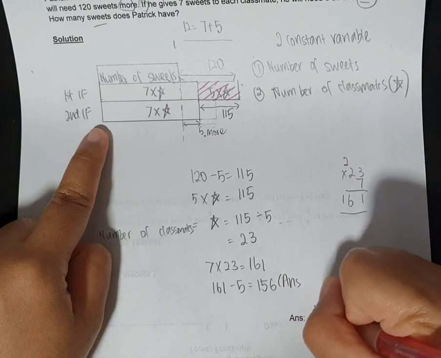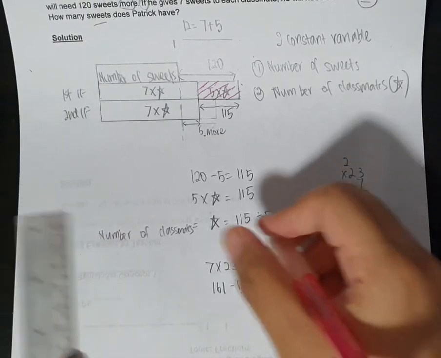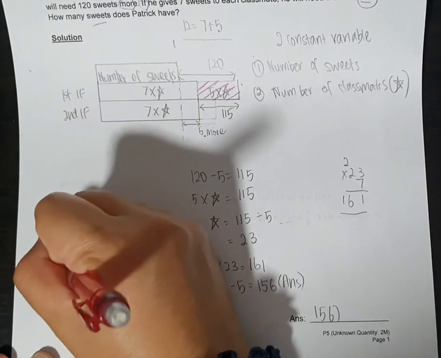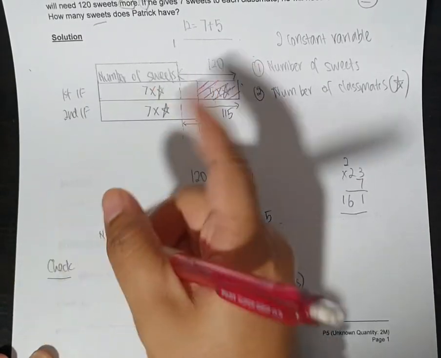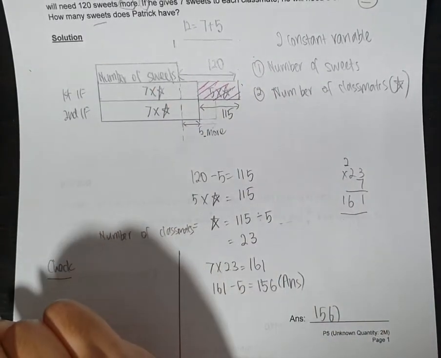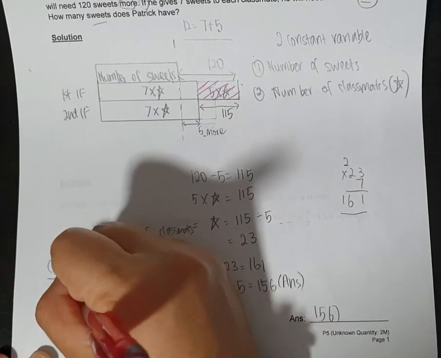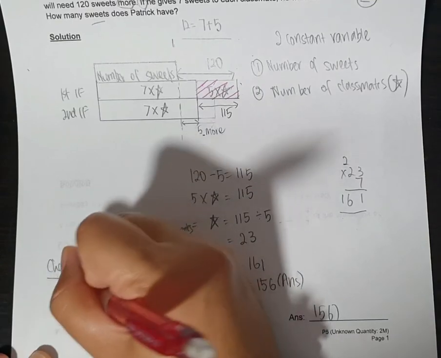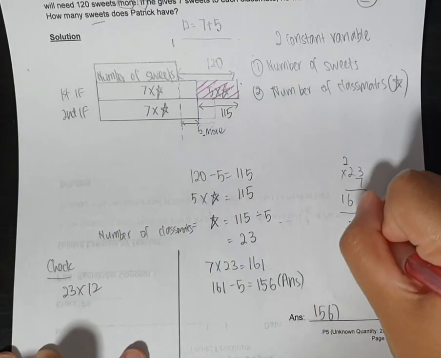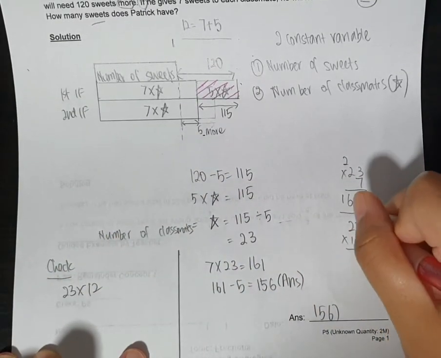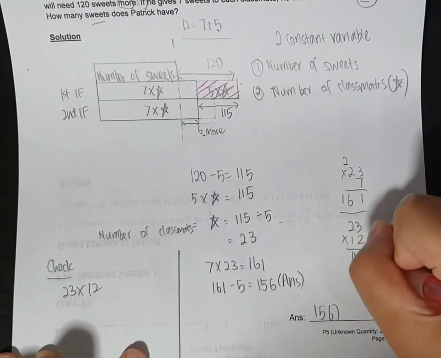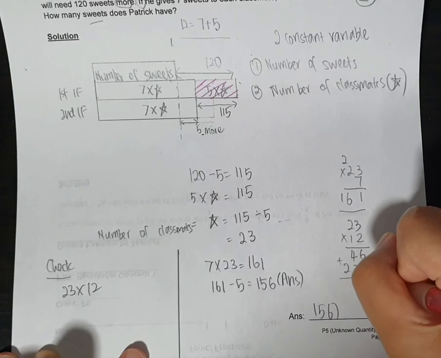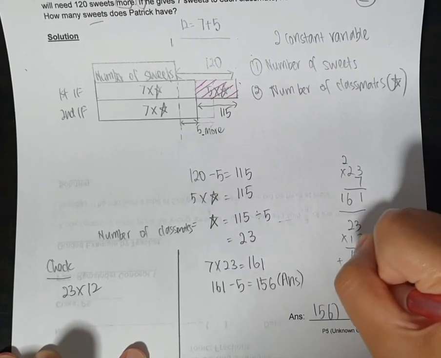Now, you can actually do a check also by looking at the first scenario. So there were 12 given to each classmate. So I'm going to take 23 times 12. 276.